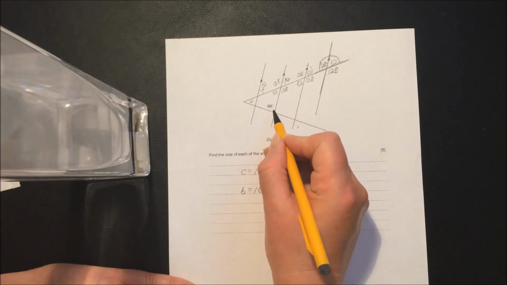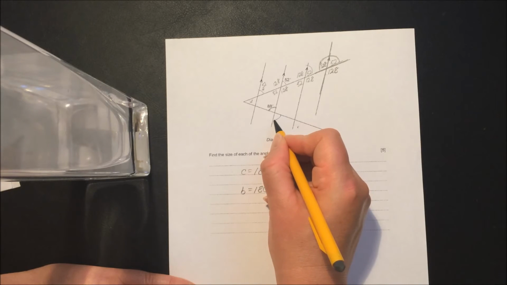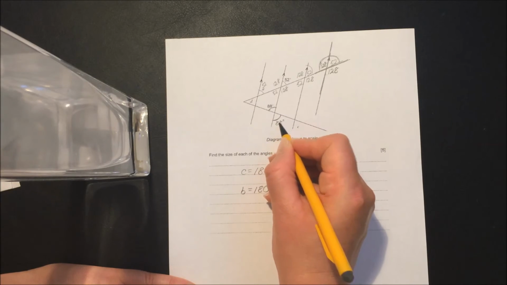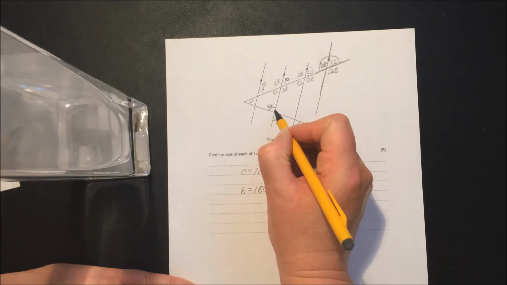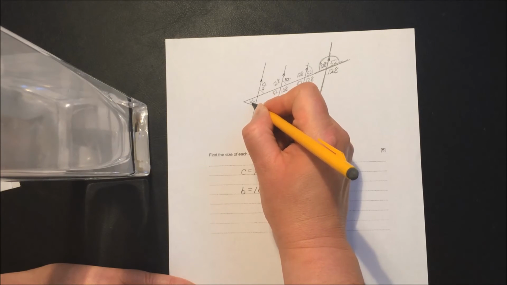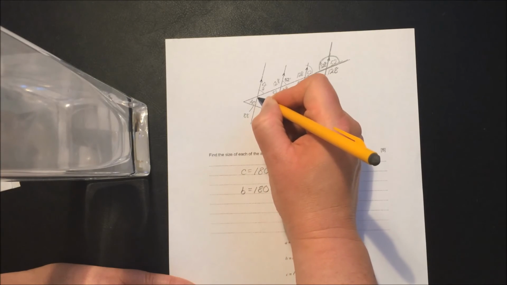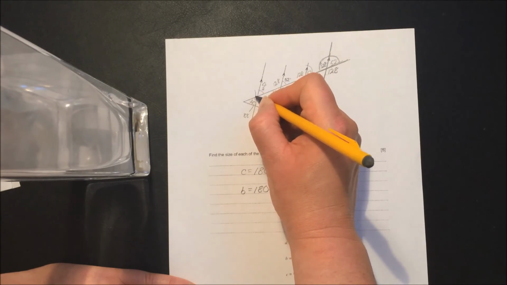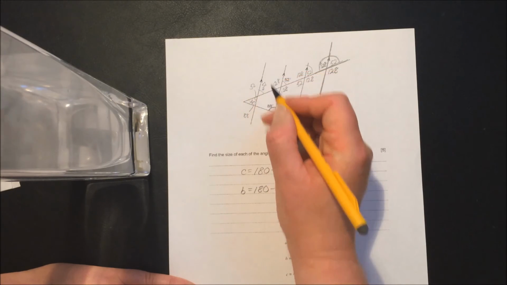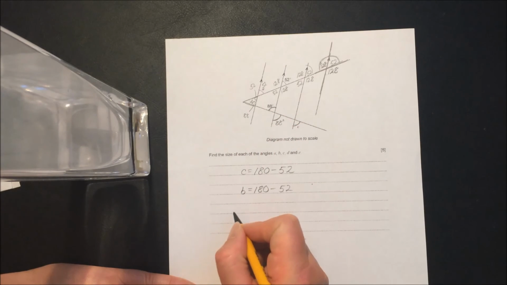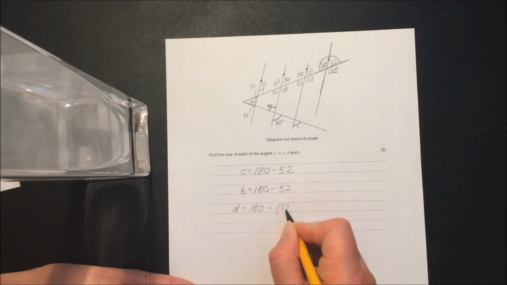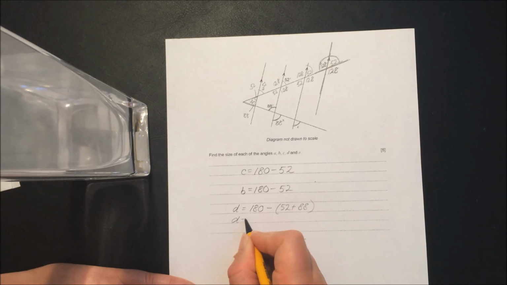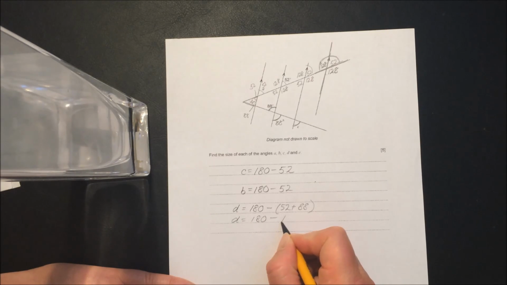I can see that this angle here is 88, which is equal to that one there, which will be 88, which corresponds to E. So E is 88. That one there also corresponds to this one here, so that angle in there is 88. This angle here is the same as this 52. And we have a triangle here, so D is going to be 180 subtract 52 and 88. So D is, that's 140, so D is 40.